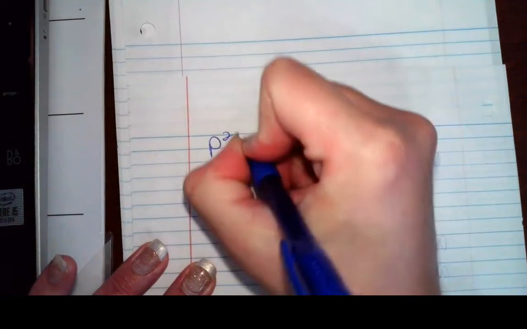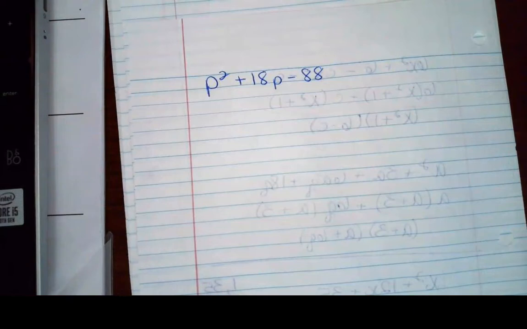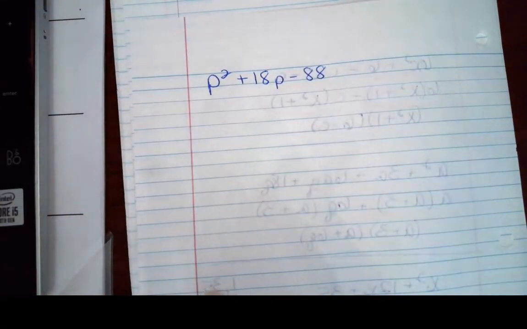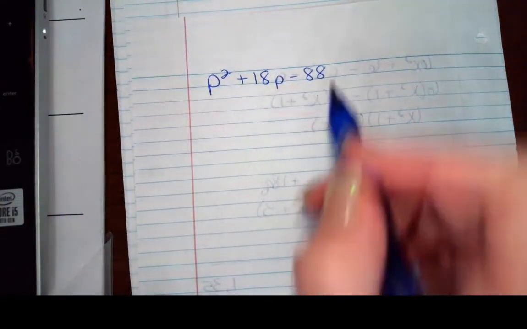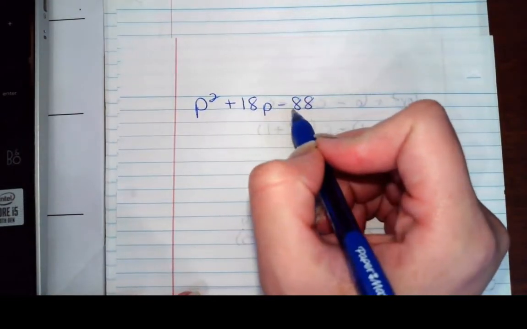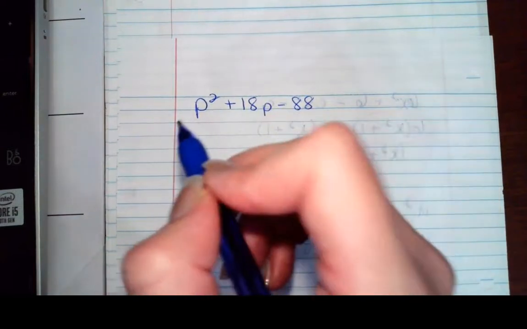We have p squared plus 18p minus 88. All right, first thing I do every time I factor is see if there's something common. Do I see anything common? No, I don't. Those have p's, this doesn't. There's nothing common across all three. So what I'm going to do now is take factors of 88. Now notice that I'm going to multiply to a negative, which means one sign's going to have to be positive and one sign's going to have to be negative. And I'm going to show you a trick for that.